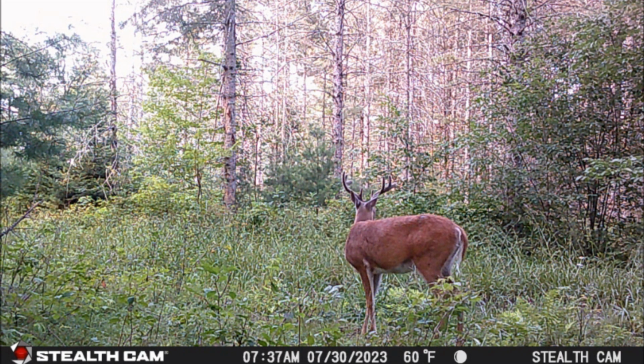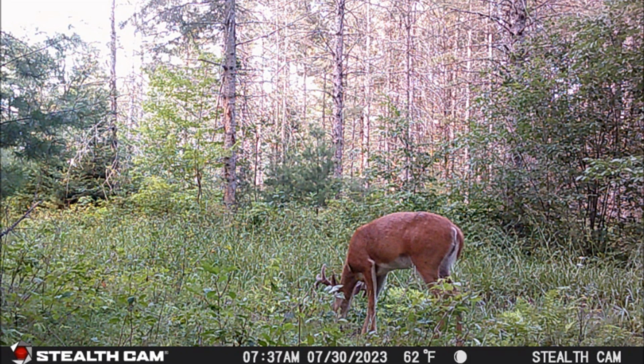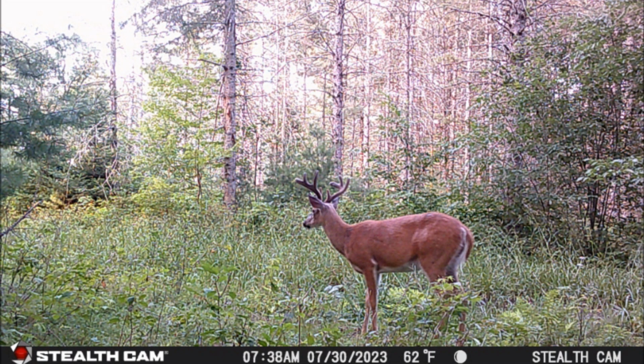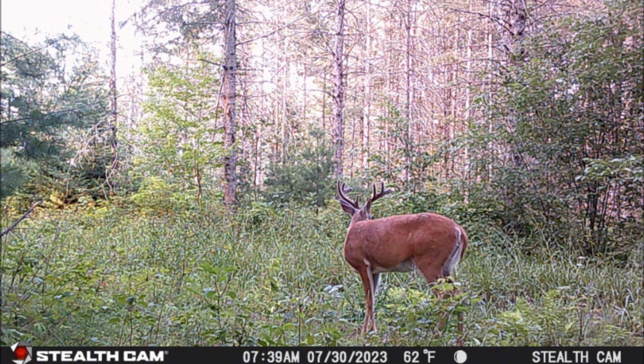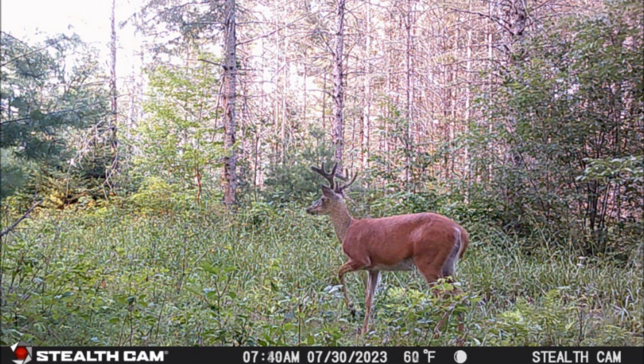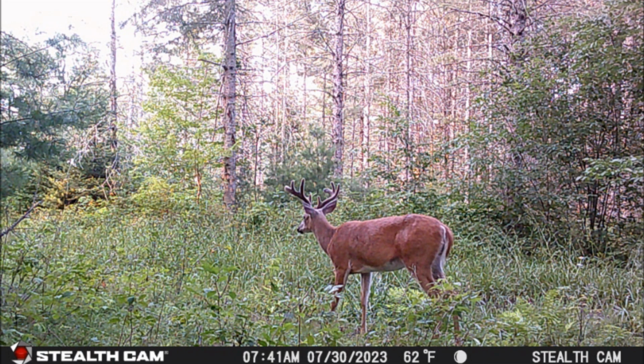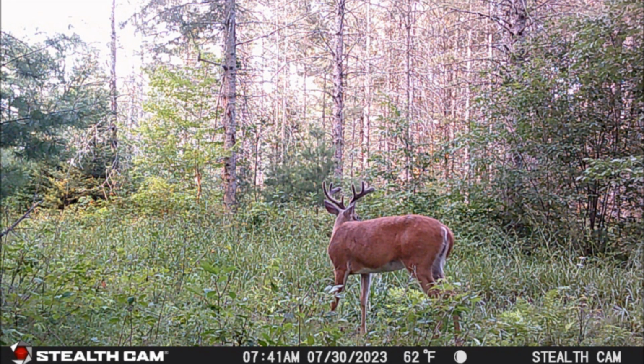Then, sensing nothing, he returns to snacking on the undergrowth while still glancing to check his surroundings. Again, he stamps his front leg, trying to identify something that caught his eye. And finally, after this last photo was snapped, he disappears from the area during the 5-second delay between photos.